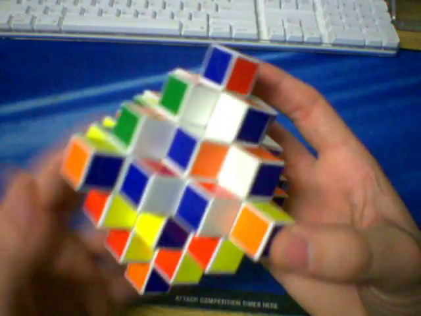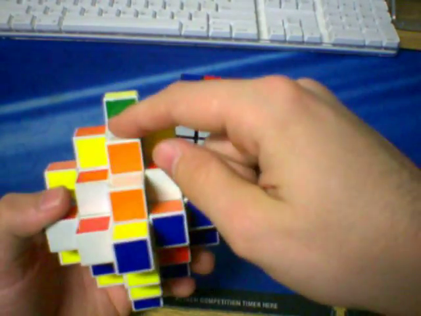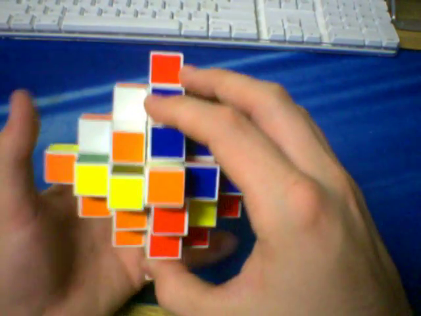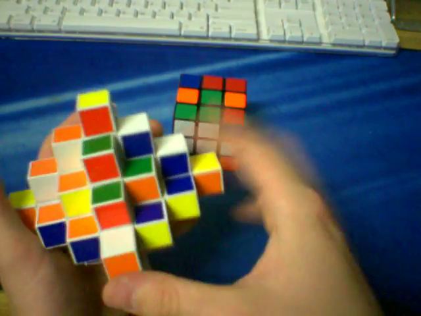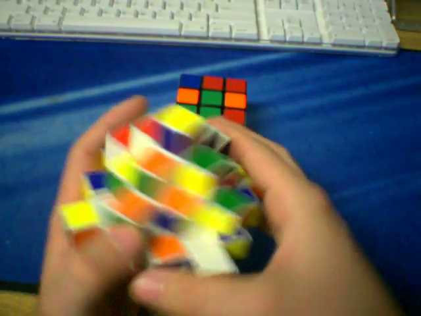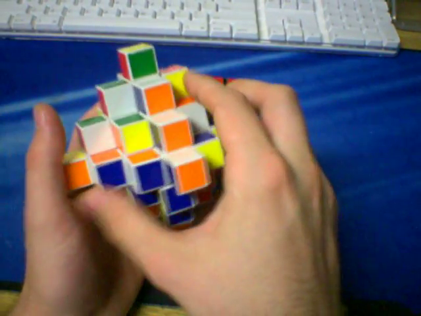We can pick any one that we can find. Here's the orange one right here. So we have white and orange. So we're going to flip. We're going to align the white with the white on the edge, like so, and go back down.